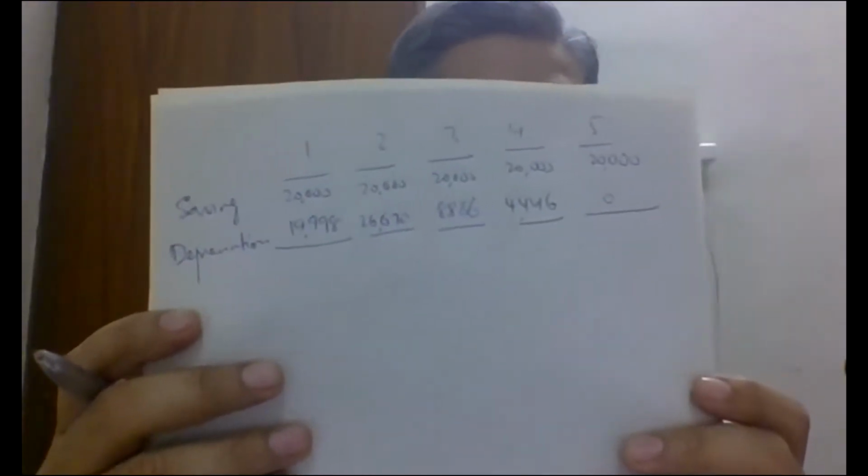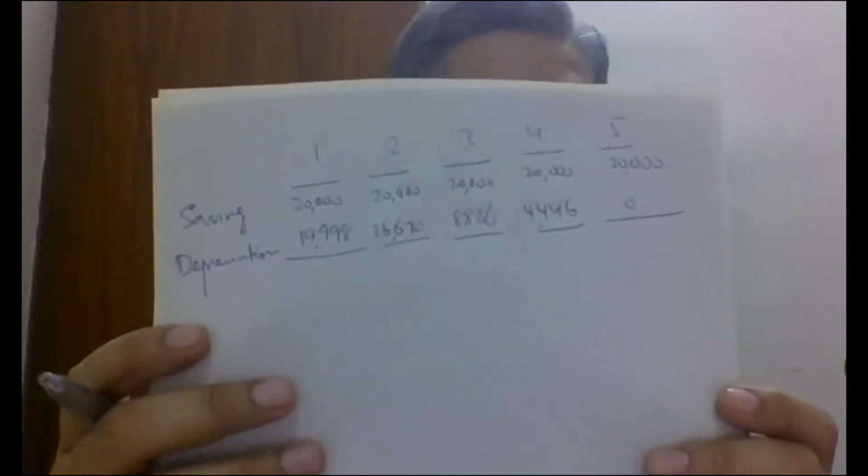And now we can find out the profit before tax, and we can subtract this, 26670, 11114, and then we have these values.